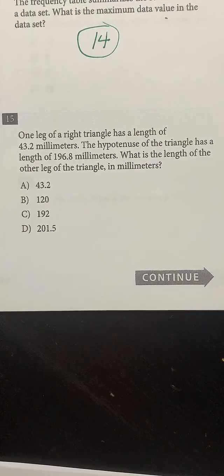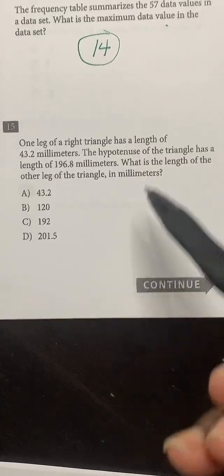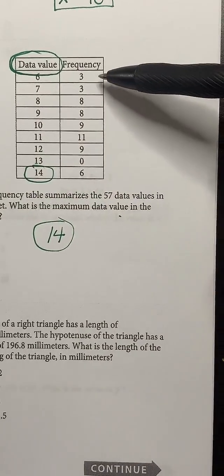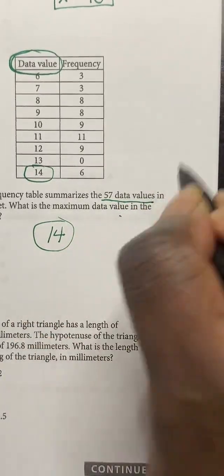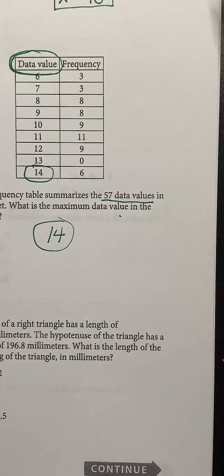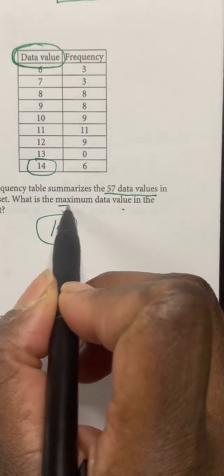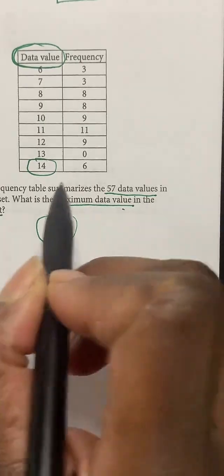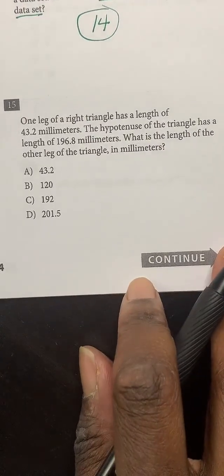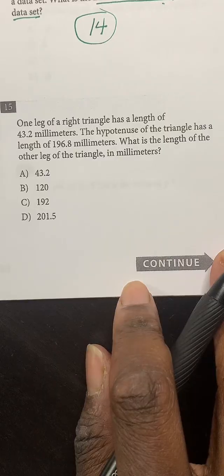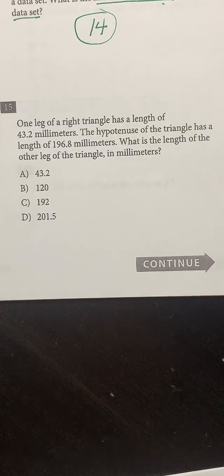Exactly. See, Casey, they're doing all the stuff. Where they got the 57, let me come back for a second. Where they got the 57, if you add all the frequencies up, you will get 57 total numbers, okay? But they just wanted the maximum data value in the data set. They're just looking for that number, okay? Yep. It was so simple that it's confusing everyone's brain because everyone's expecting you gotta do this and this and that. All right, so number 15 before we switch gears.